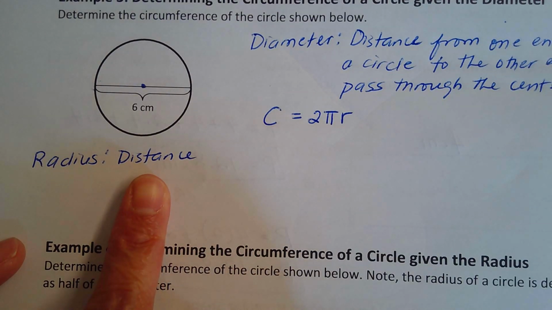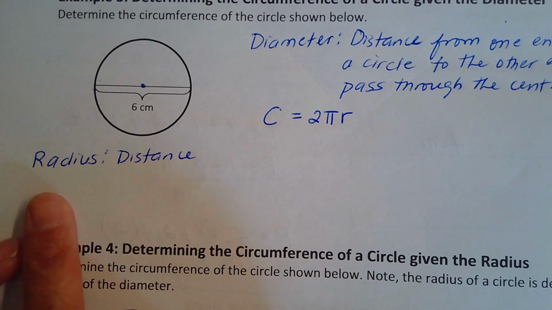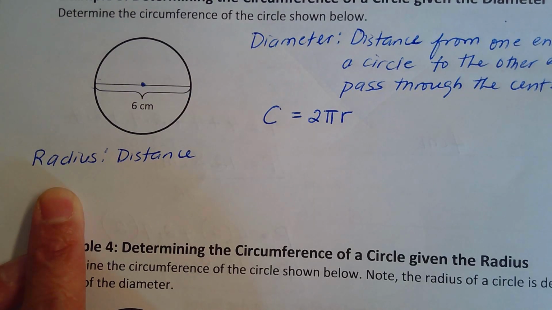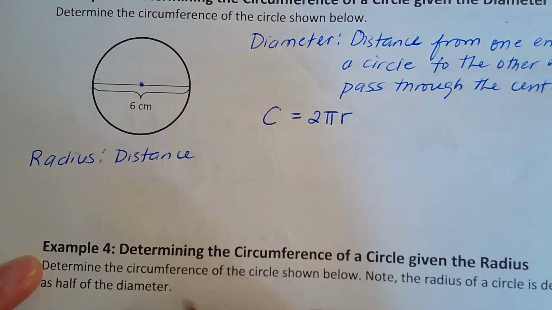Okay, very nice. So how can we define the radius? The distance from where to where? From the center to the edge of the circle. That's right, that's very good.